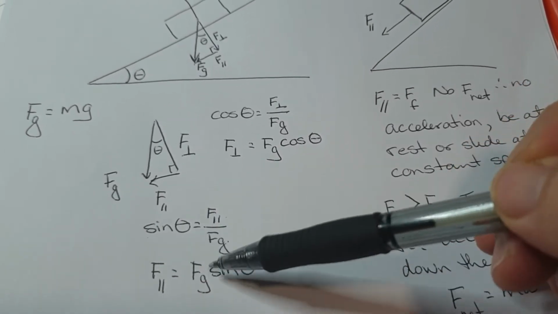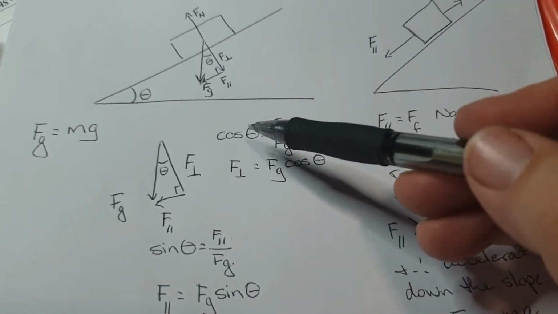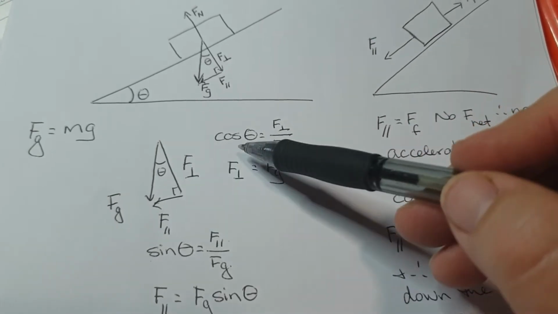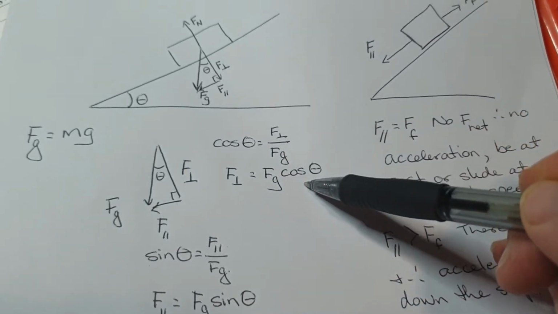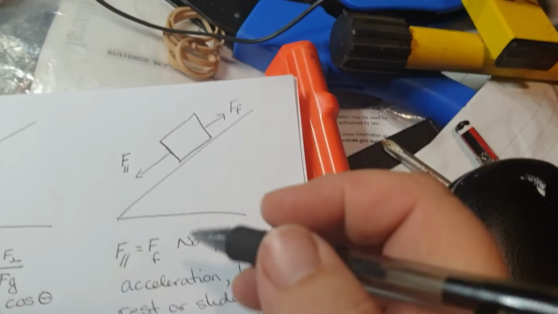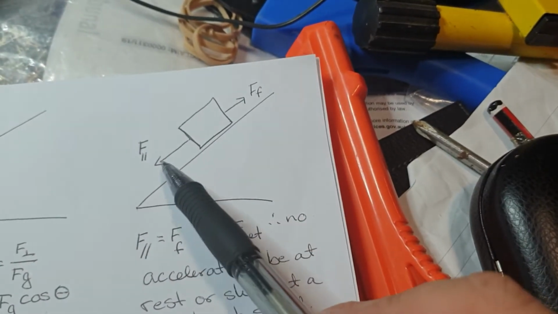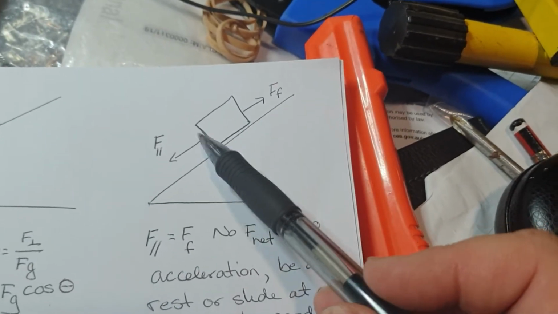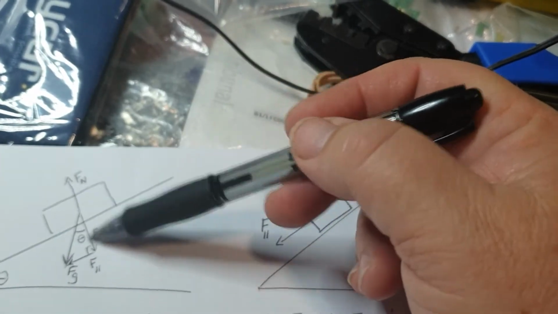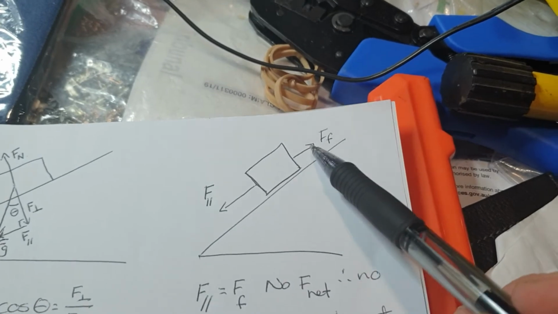Rearrange. F parallel is Fg sine theta, and F perpendicular is going to be Fg cos theta. Here, it won't be long. Righto. So we've got this situation now. We've got two forces. These ones, we're not worried about them. They're not doing anything much for us. These are the ones we're interested in.